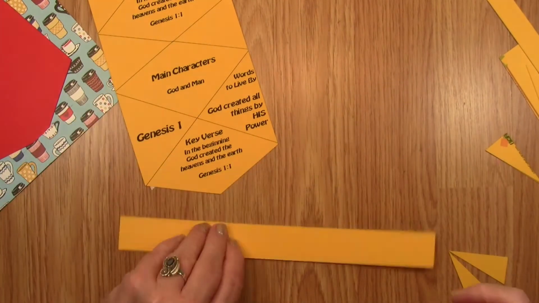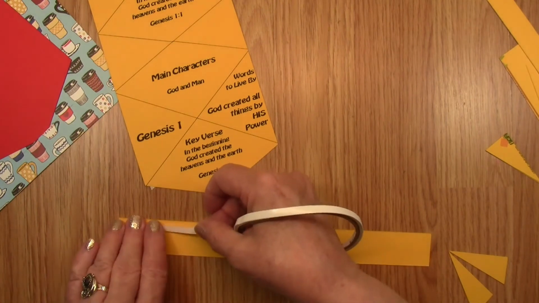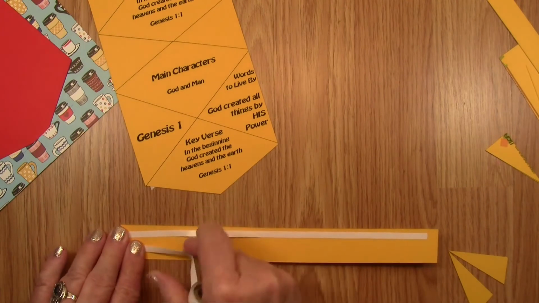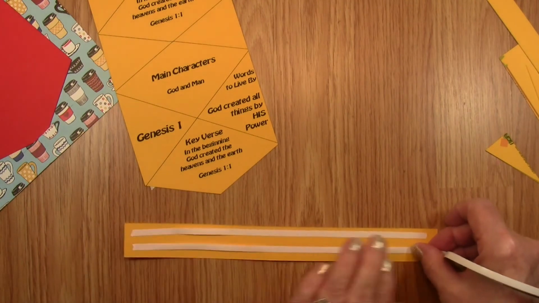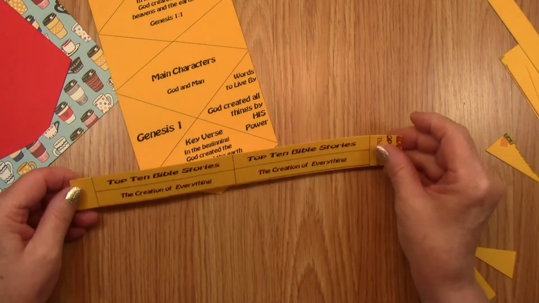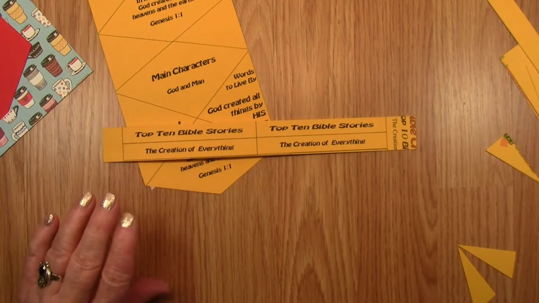And these are the title labels, so I'm going to go ahead and put some double stick tape on them as well. And now we will cut them out.